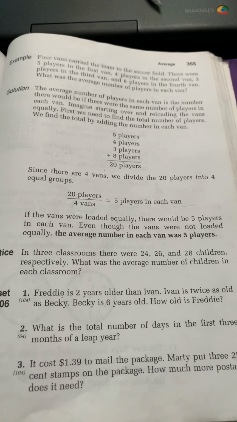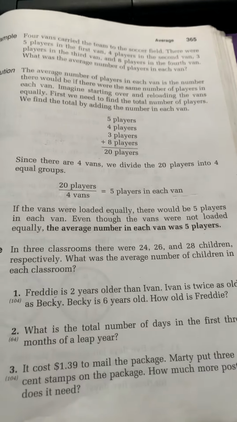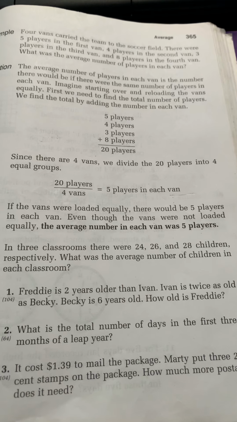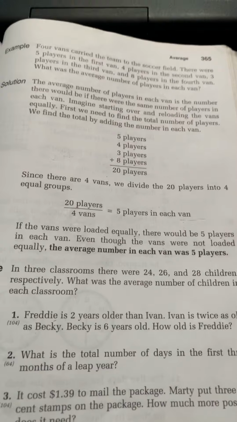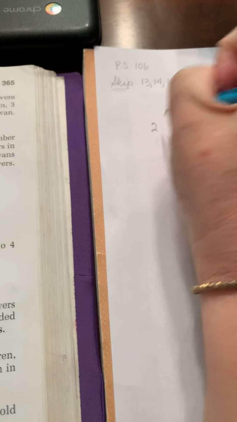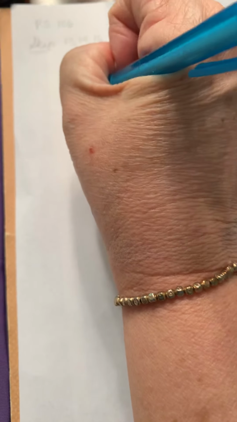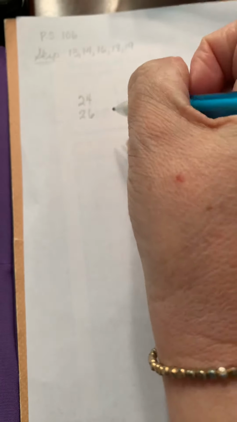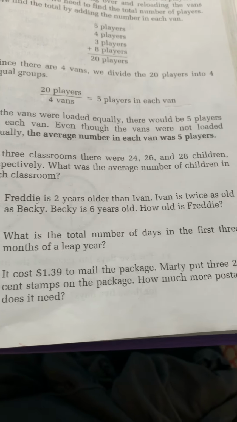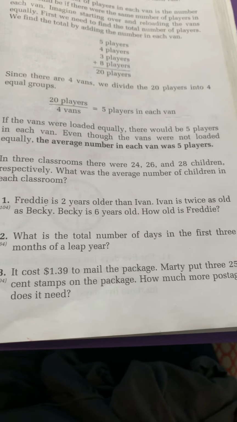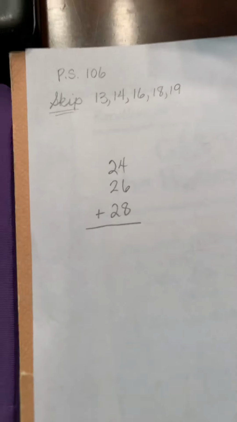And there's one practice problem. In 3 classrooms, there were 24, 26, and 28 children respectively. And respectively just means in order. 24, 26, and 28. Let's go back to the question. It says, what was the average number of children in each classroom?